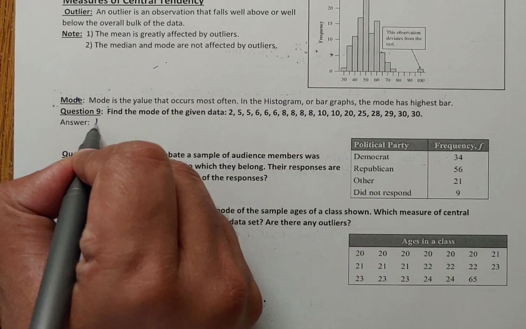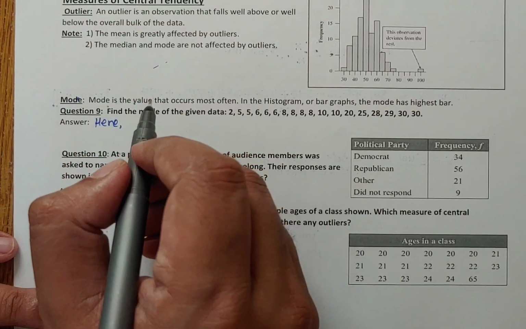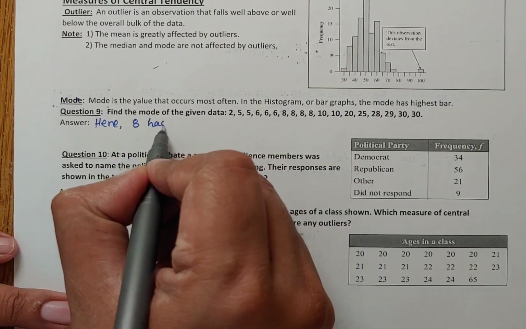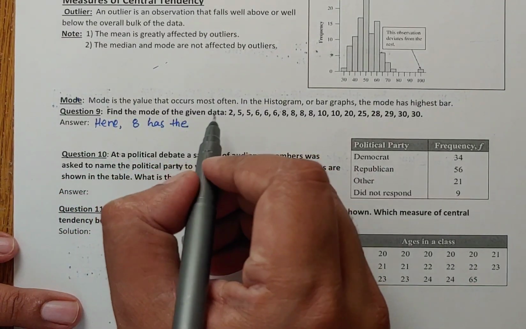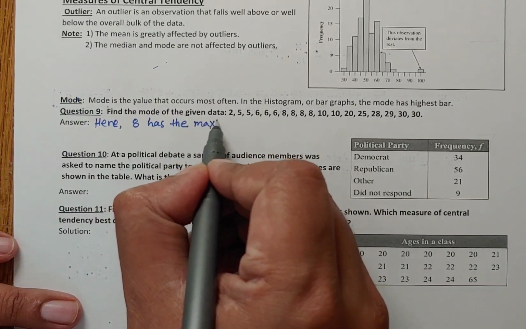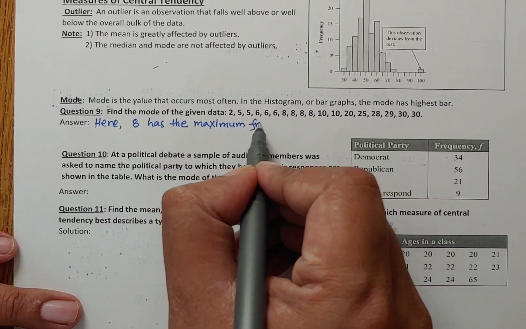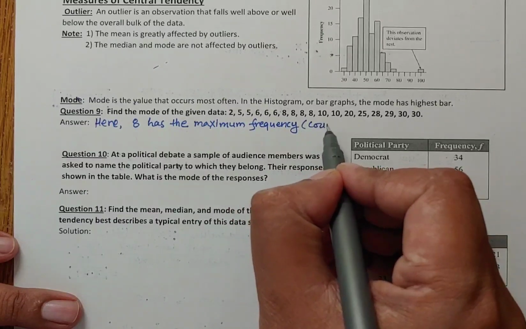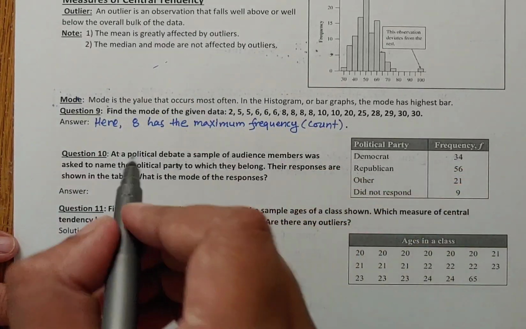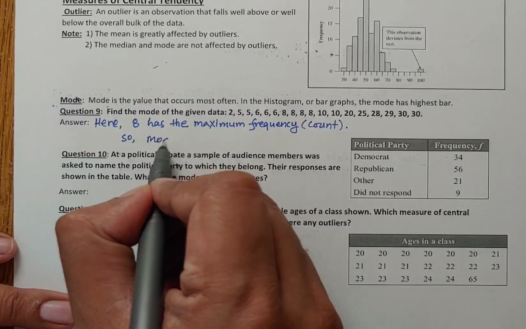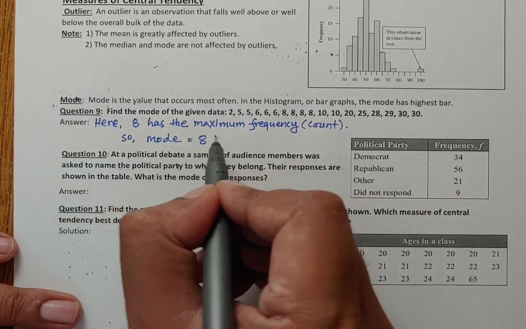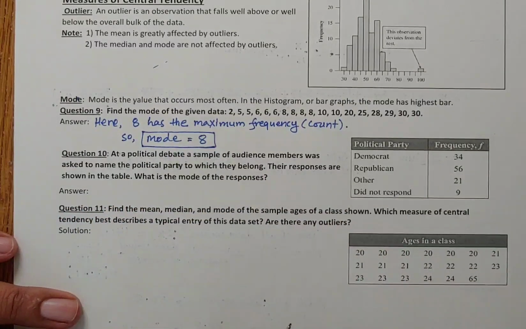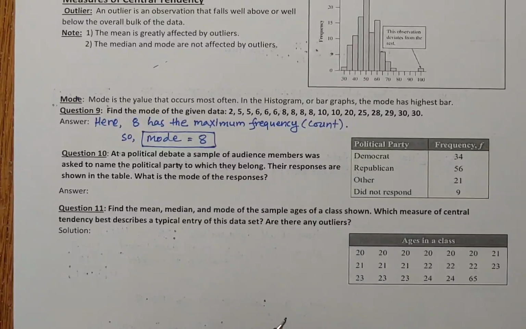So here you can write like this: 8 has the maximum frequency or count. So the mode equals 8. Which counts the maximum number of times? That is called the mode.